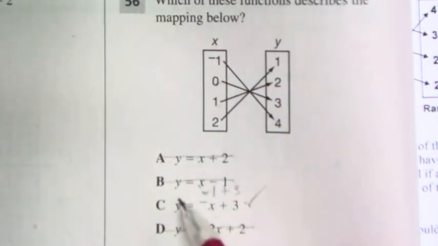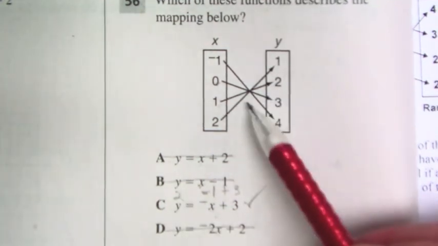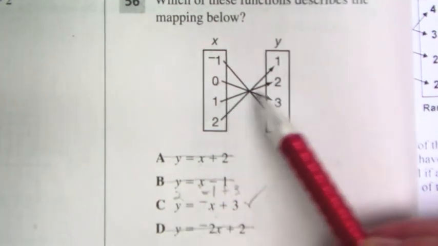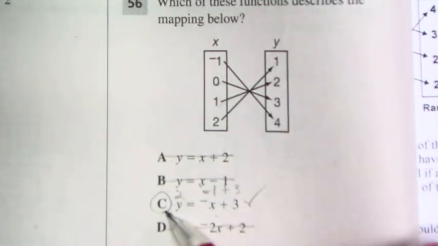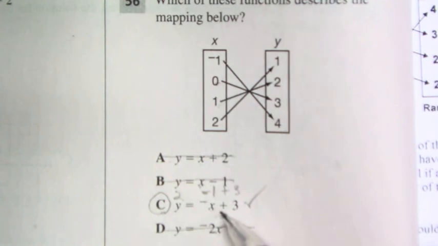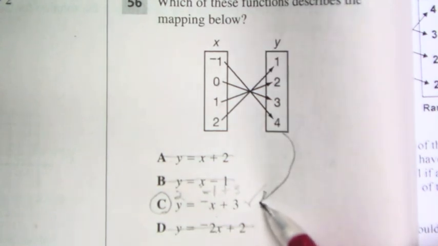Well, 3 positives and 1 negative make positive 2. So whenever x equals 1, y equals 2. So this is the answer right here. This mapping represents this equation. This is a mapping that shows what's going on in this equation.